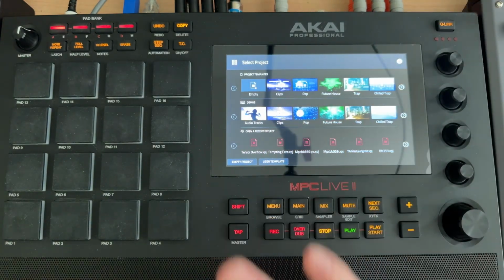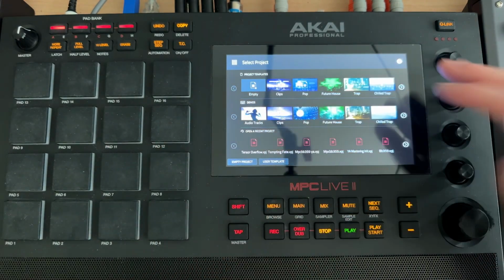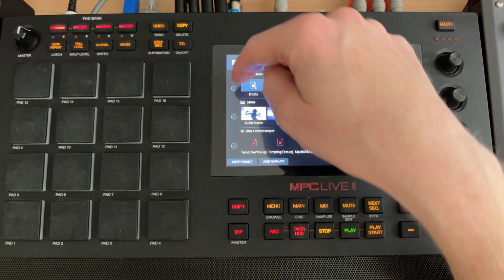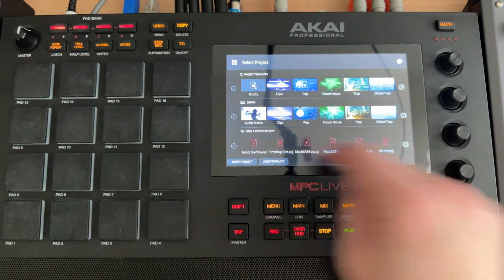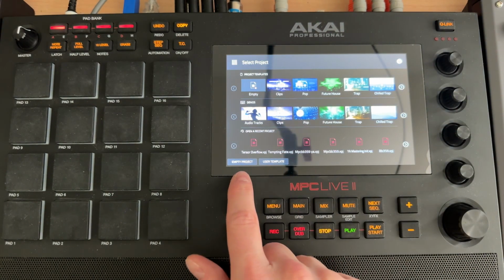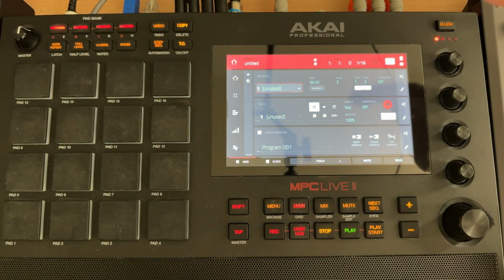So high level, I'm losing my voice. High level, you're probably going to see something like this as your boot screen, where you're going to see your project templates. You're going to see some demos if you kind of want to test it out. You're going to have whatever your recent projects are. And I'm going to go empty project just to start here and just explain the hierarchy that you should be kind of thinking about and that you probably want to understand how the MPC thinks.